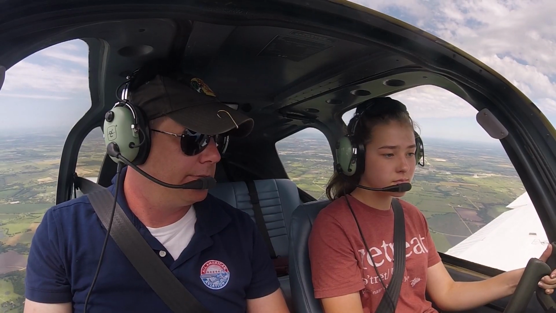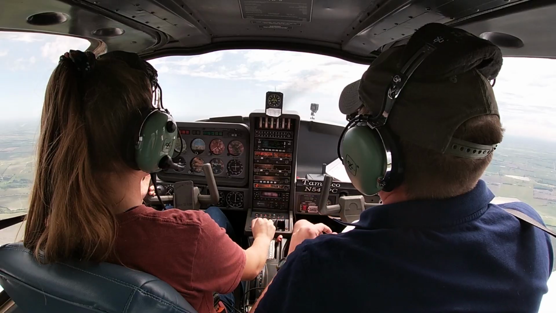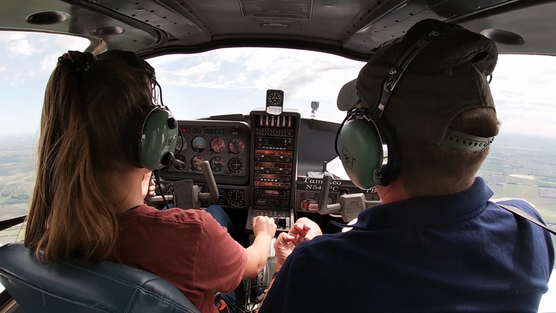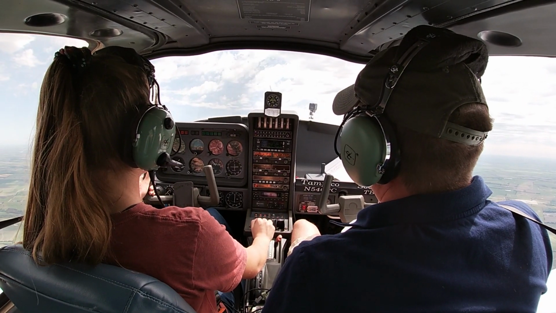Okay. 4,000 contacted tower. So that's 73. Now go full power. Now look at using your peripheral, looking outside, just bring it all the way back. And using the yaw string, remember, more right rudder is required with the reduction of airspeed.